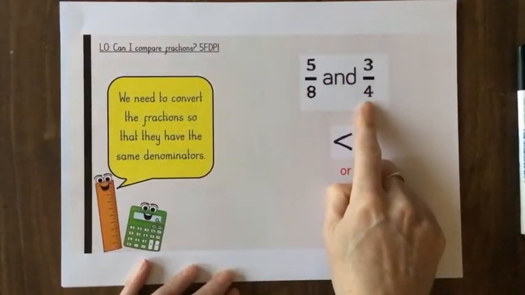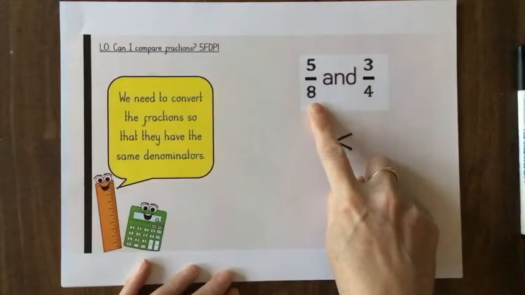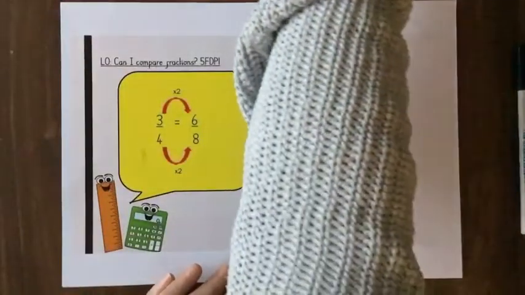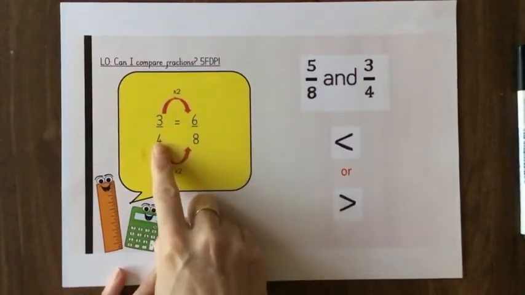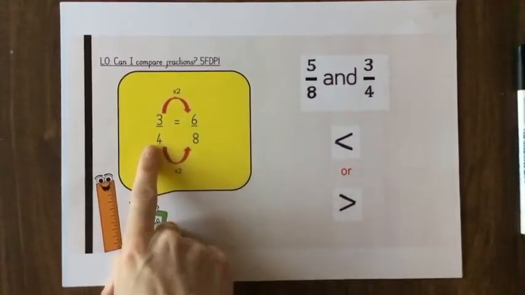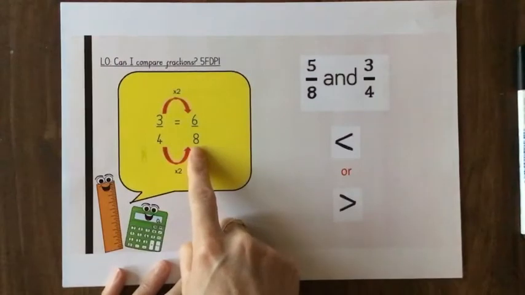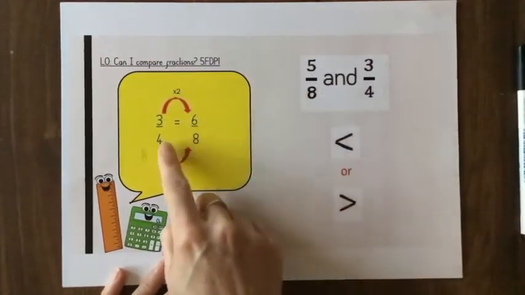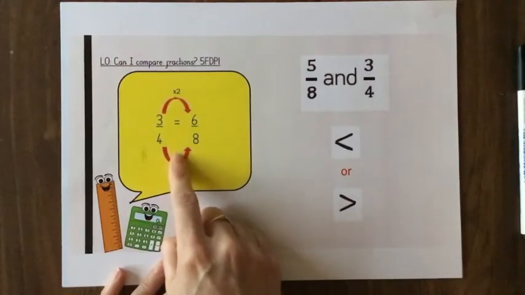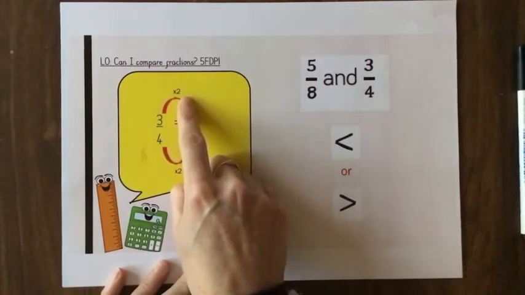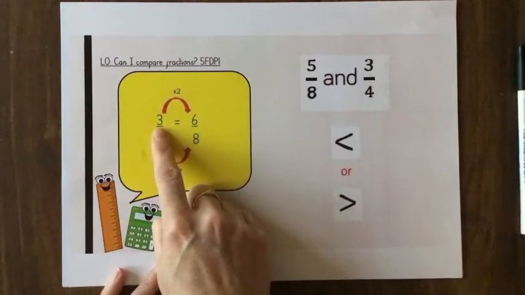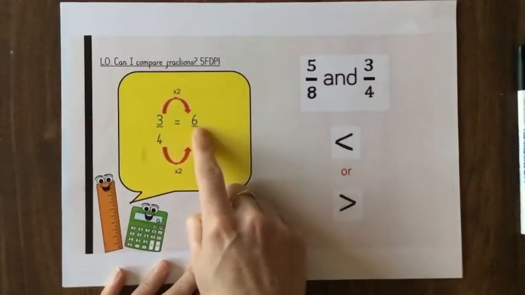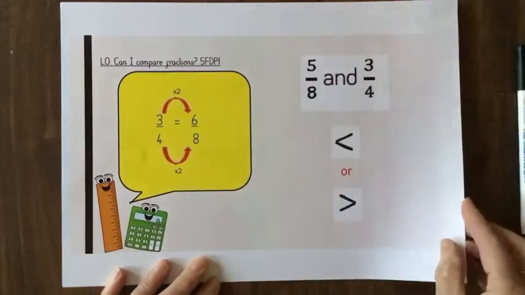Looking at quarters, we can easily turn that into eighths by multiplying by 2. And I've got the calculation here. So we've got 3/4. We multiply the denominator by 2 to make 8. That makes the denominators the same. But we've got to remember that whatever we do to the bottom, we also need to do to the top. So the numerator gets times by 2 as well. And then that becomes 6/8.